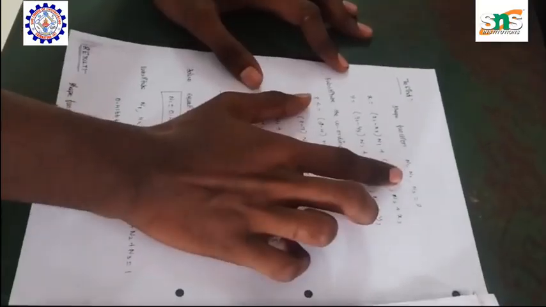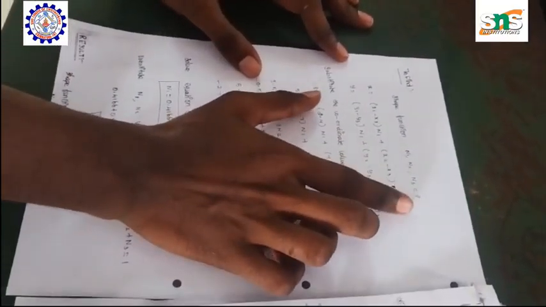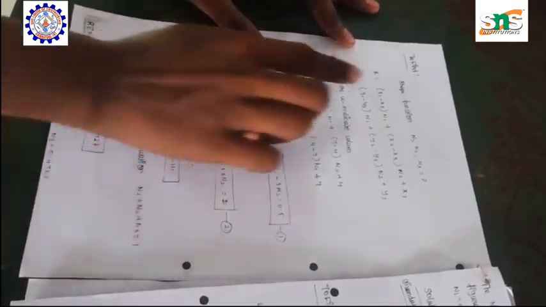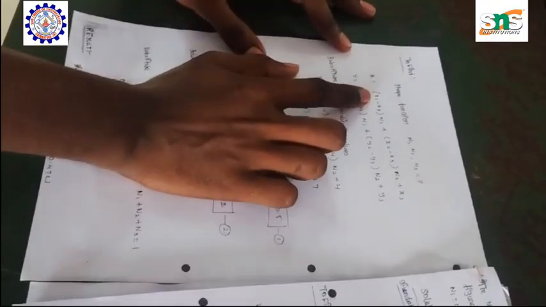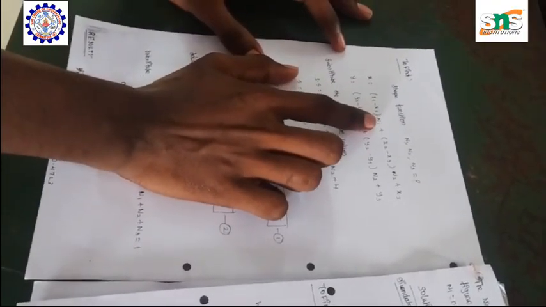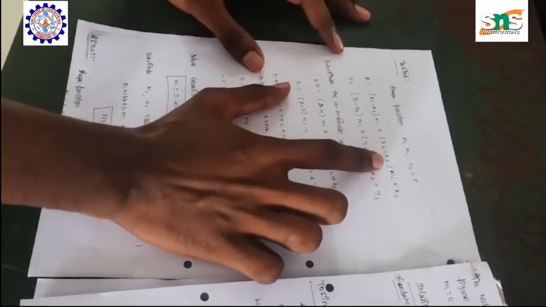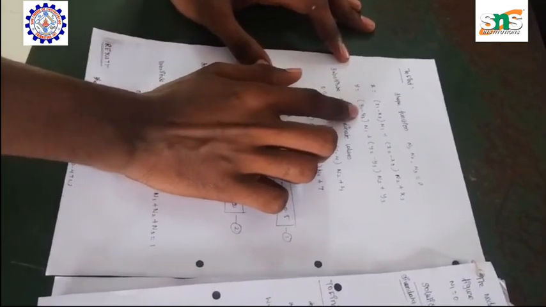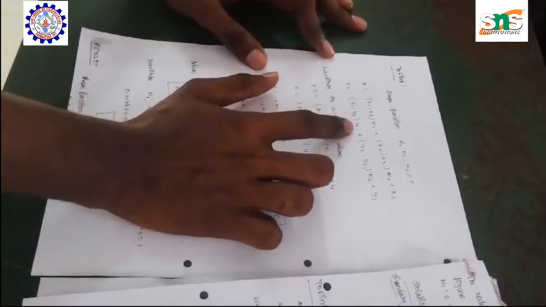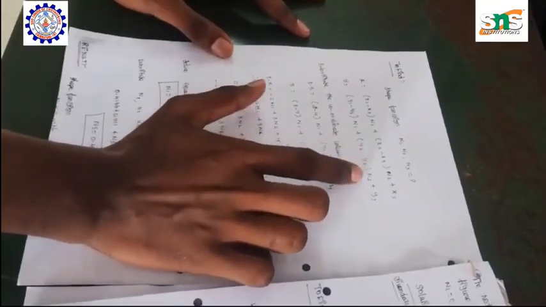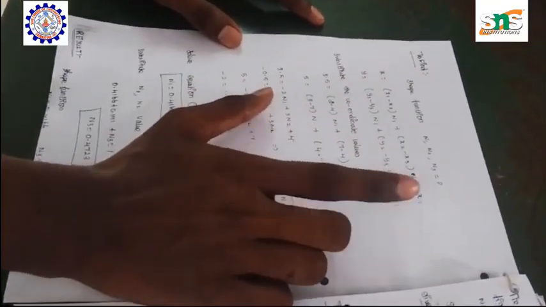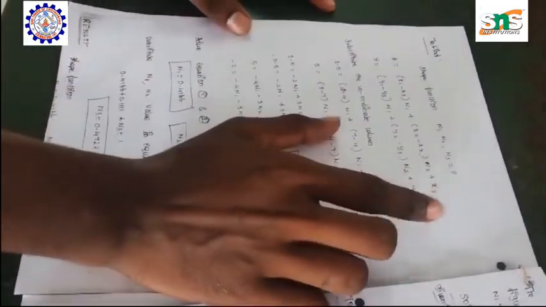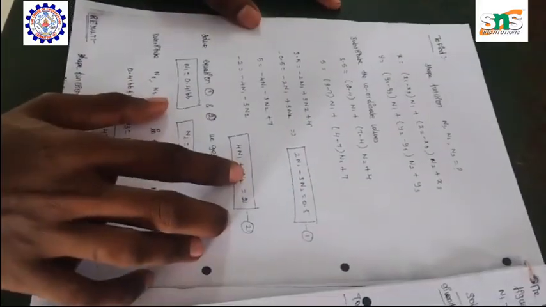In the shape function, we have to find N1, N2, N3. Before that, we know the condition: x equals (x1 minus x3) N1 plus (x2 minus x3) N2 plus x3, and y equals (y1 minus y3) N1 plus (y2 minus y3) N2 plus y3. This is the equation to find N1, N2, N3.